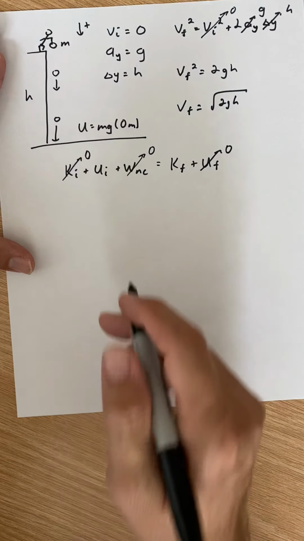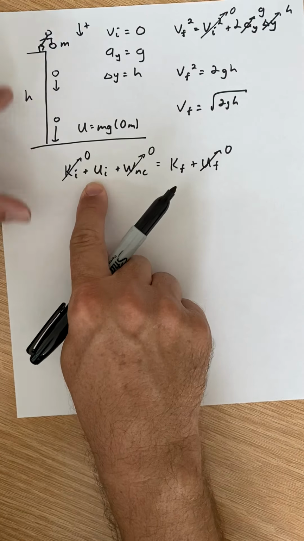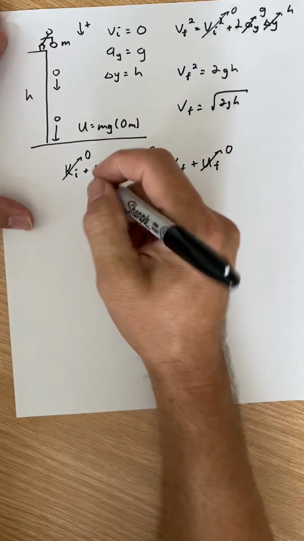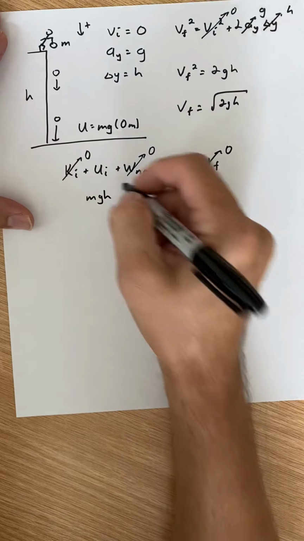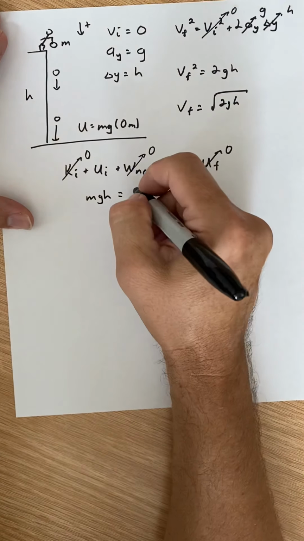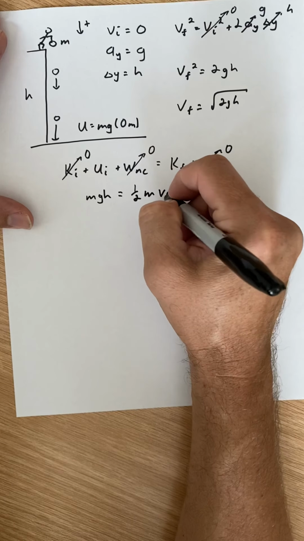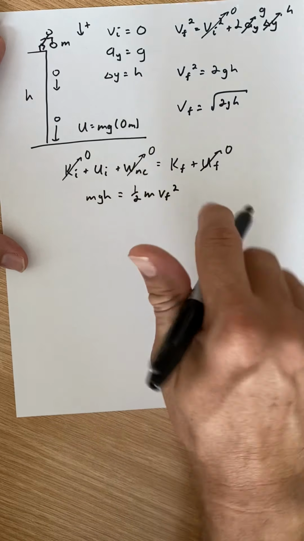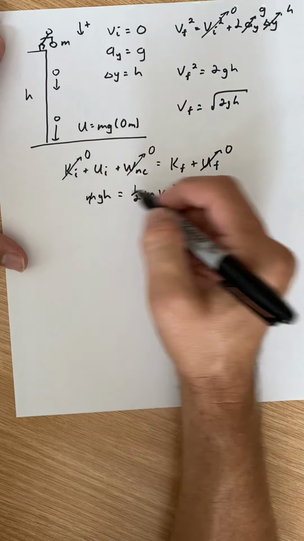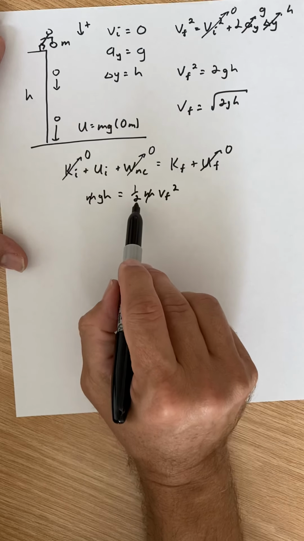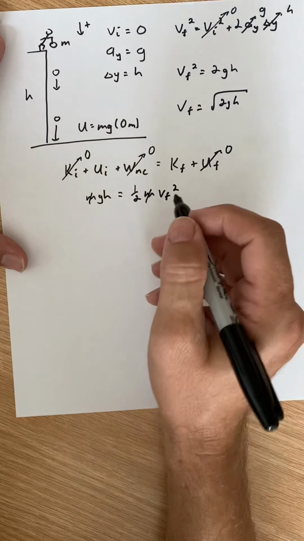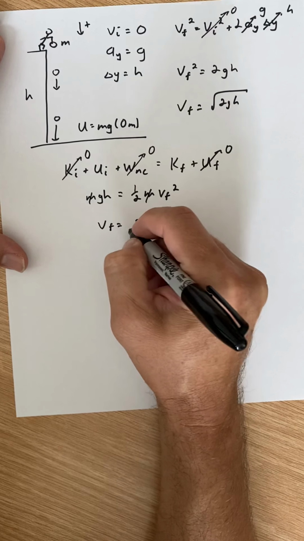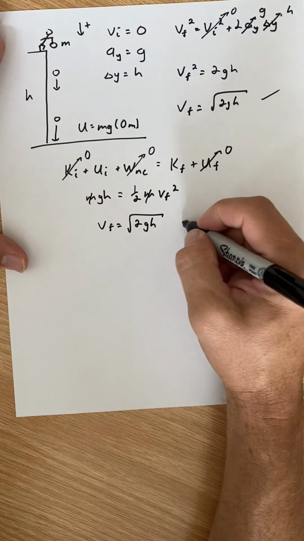I just make the substitutions. Initial potential energy is mg times the distance from my 0 point, which is h. I get mgh is equal to final kinetic energy. That's 1/2 m v final squared, right? And that's good because that's what I'm looking for. I've got an m on both sides. That's going to go away. It looks like I'm going to multiply both sides by 2 and take a square root. So I get v final is equal to root 2gh, just like I got there.